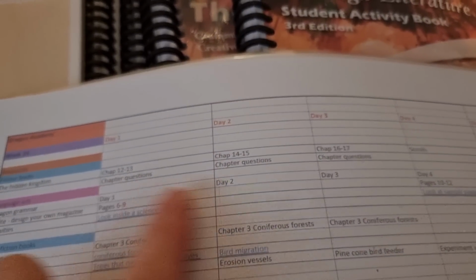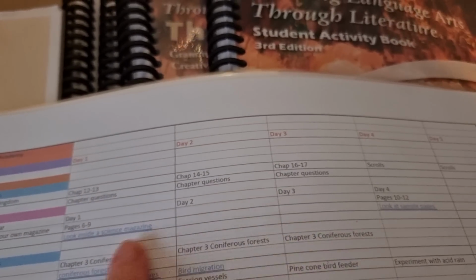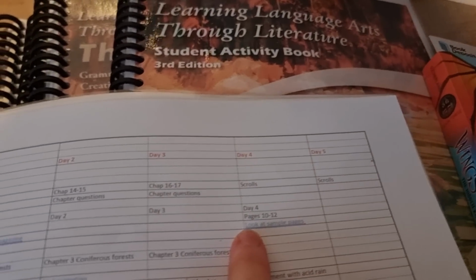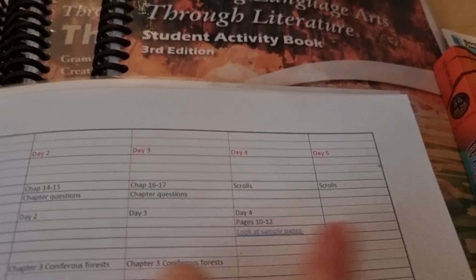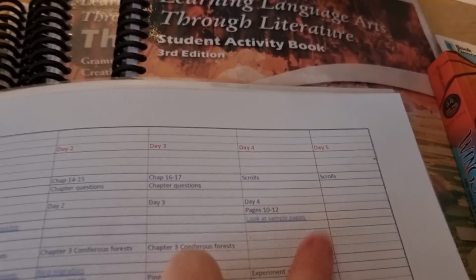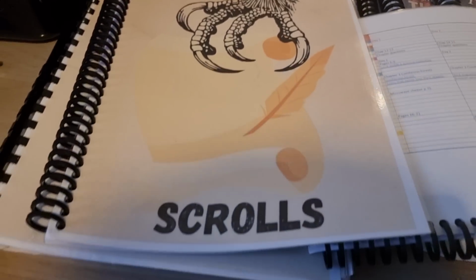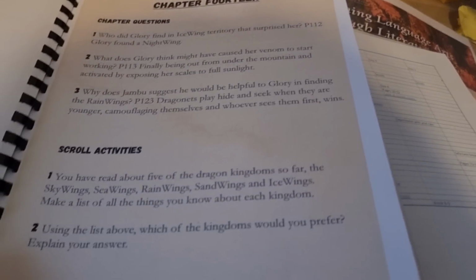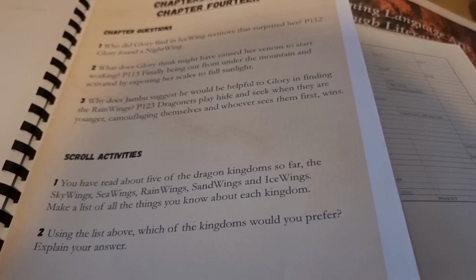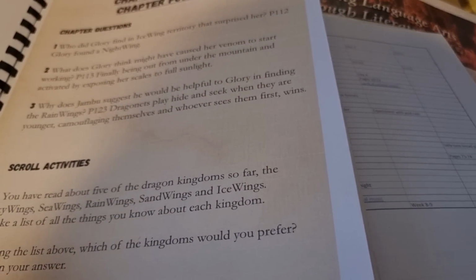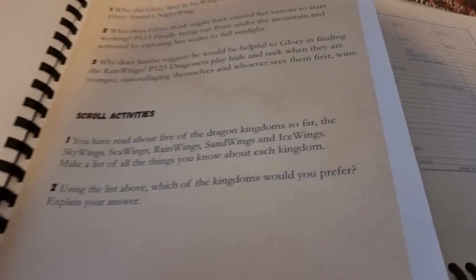So every day she'll do her reading, and she'll do her chapter questions. Monday and Thursday she'll do her writing project book, which again is Design Your Own Magazine currently. And then on a Thursday and a Friday she doesn't do a reading, she does her scrolls activities. So this is a scrolls book. Then there are usually 2 scroll activities per day that she'll have to do. So these were the ones that she would have done on day 4.